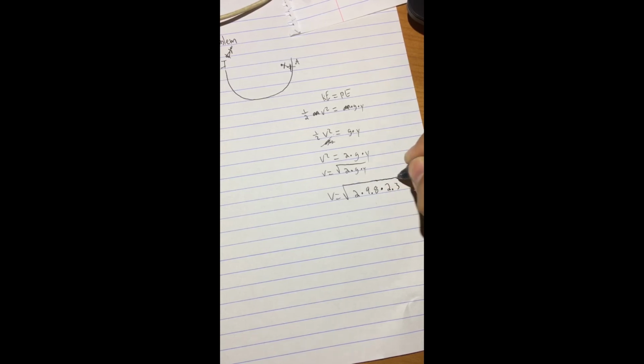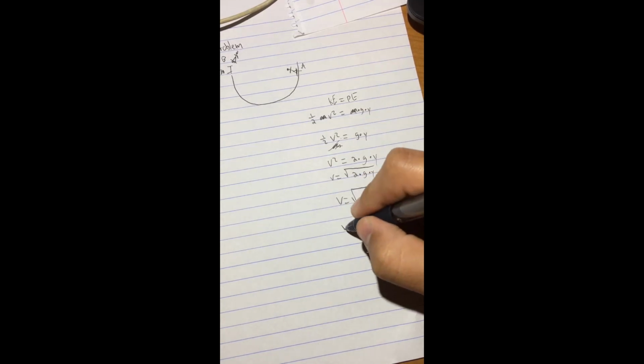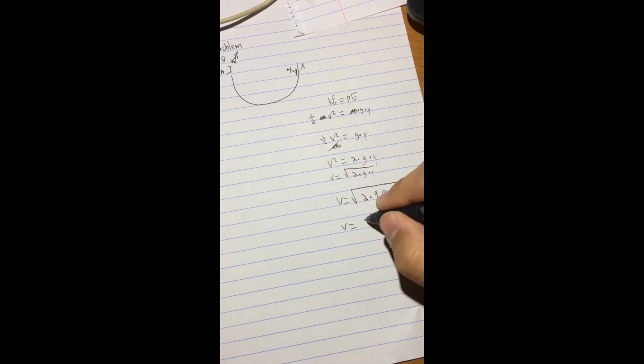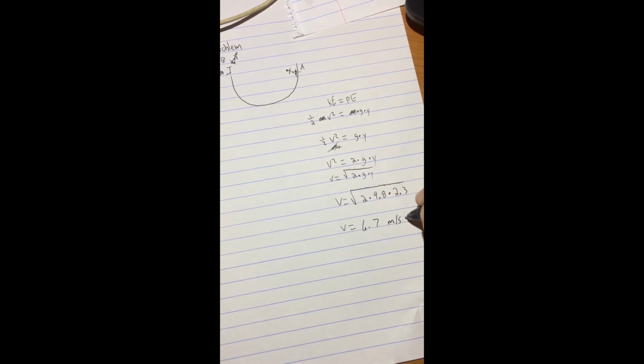So we're going to plug that into the calculator. So velocity is equal to 6.7 meters per second squared.